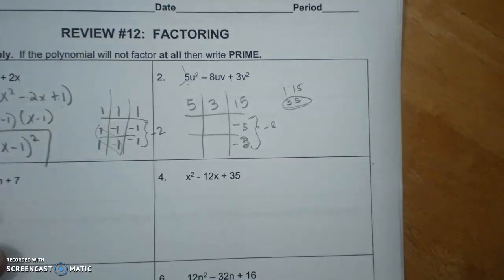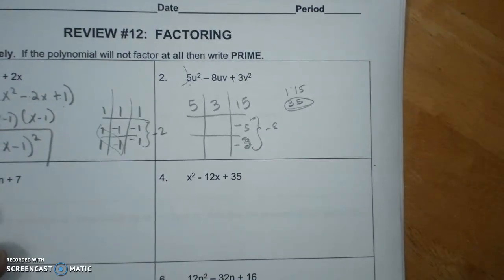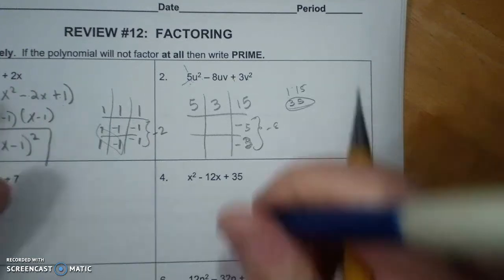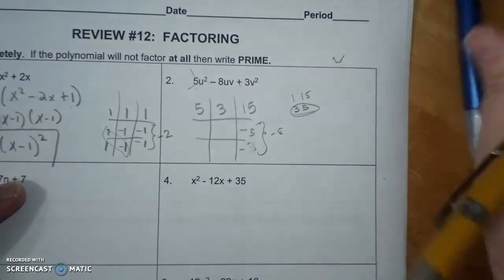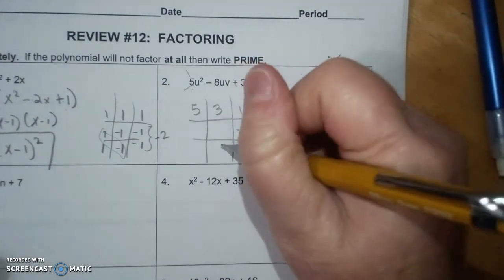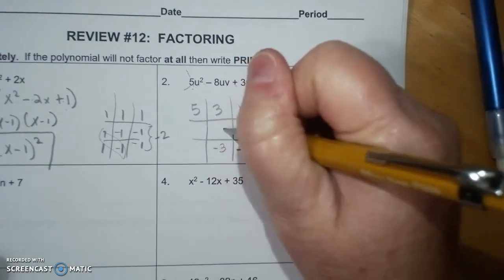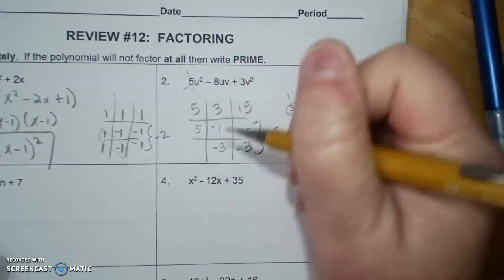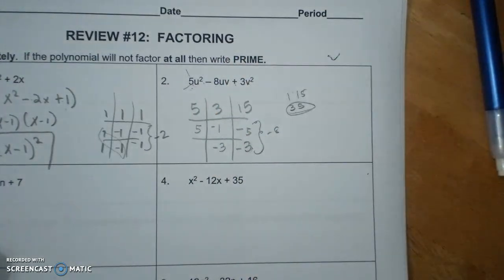That's a 3. Let me make it look better. That's a 3. And then be -3 here and a 1, a 5. That would be -1.